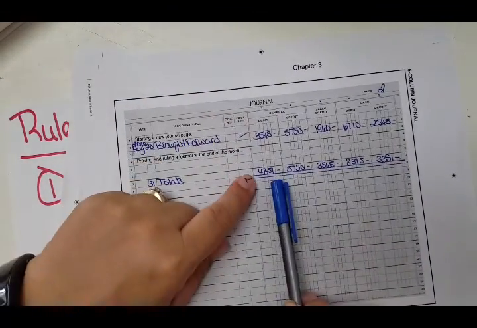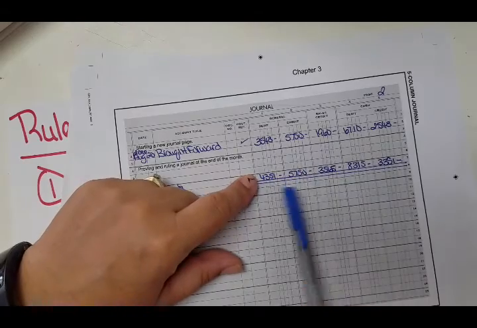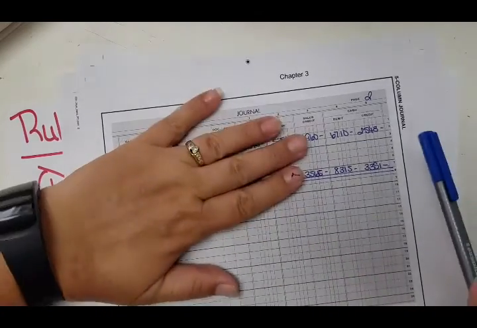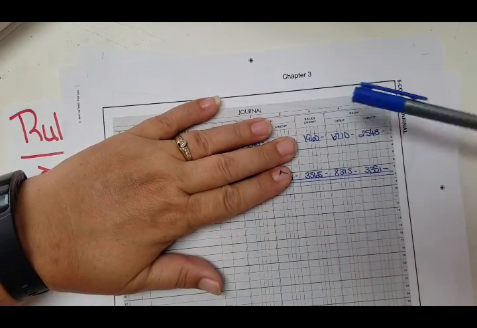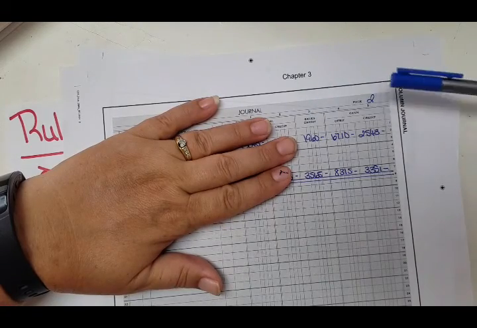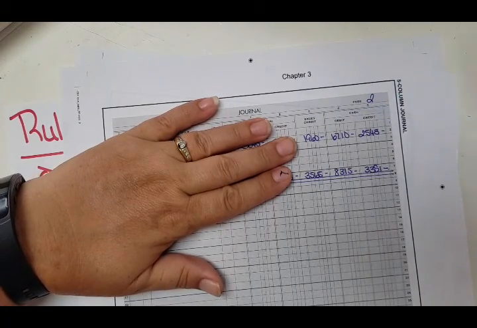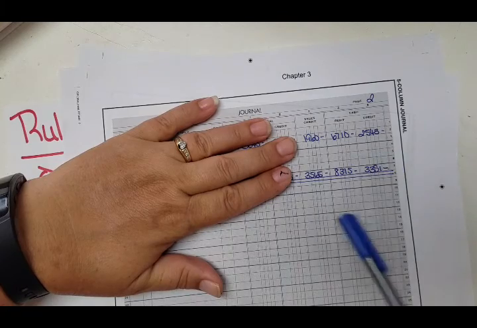So we will now be posting not these two numbers because those are the general ones. We're only dealing with the special columns. So we have 3 special columns, the sales credit, the cash debit, and the cash credit. We're going to be posting these 3 totals.